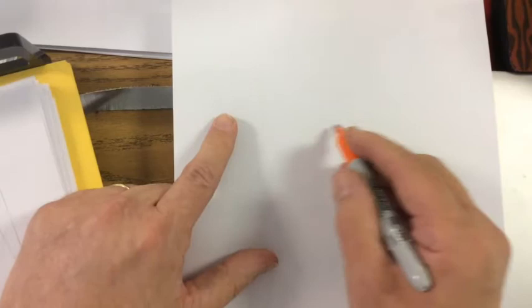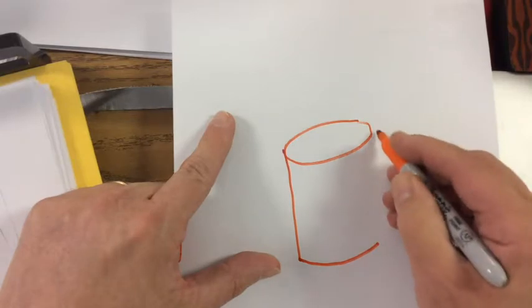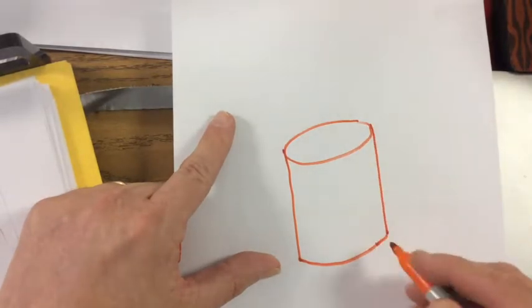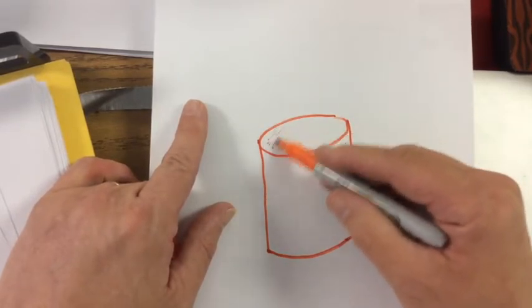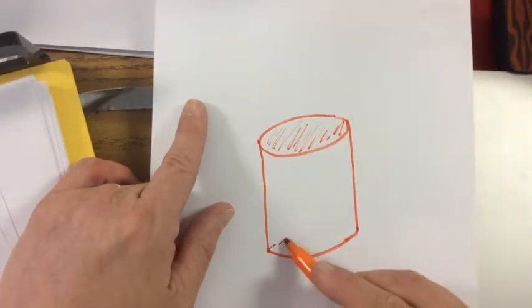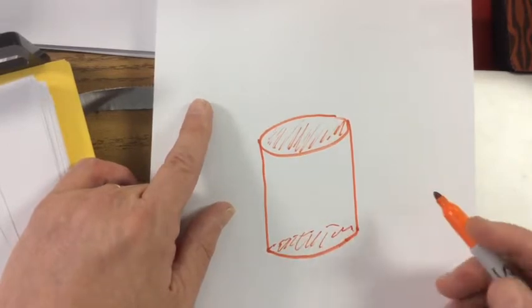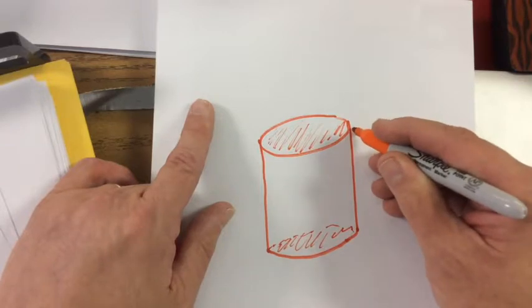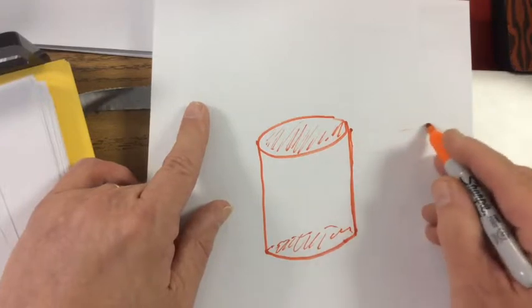So let's imagine for a moment that we have, I don't know, a cylinder like this. If we wanted to know the surface area, the surface area of any shape is the area of all of its sides added together. So we've got two circles, a top and a bottom. We'd add them together. And then if we cut this off, like as if it were a label, and stretched it out, this would be a rectangle.